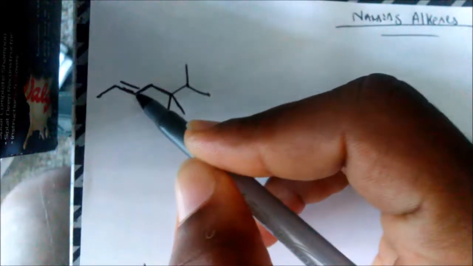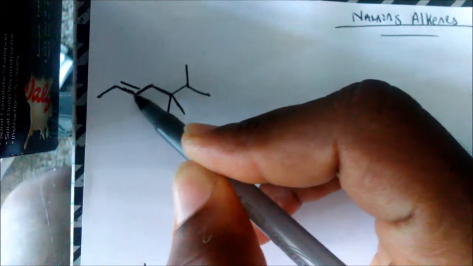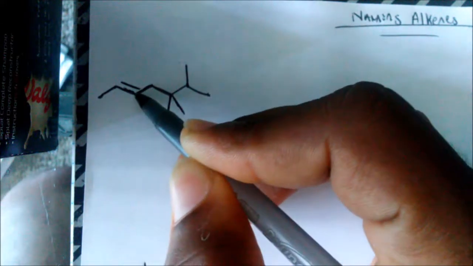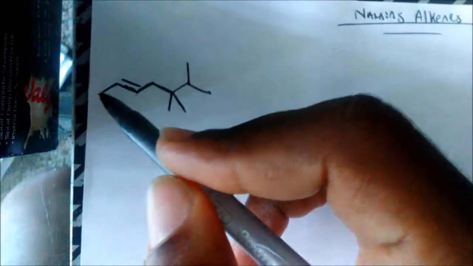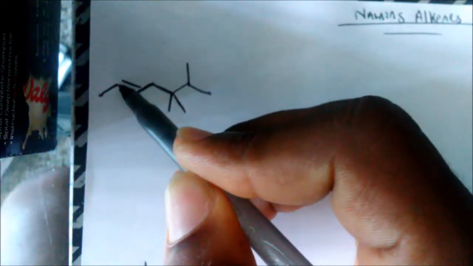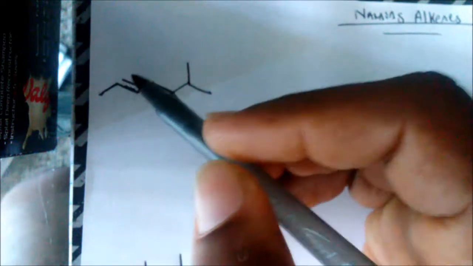And so we can start from here and say, okay, well, this is carbon 1, 2, 3, 4, 5, 6, 7. Well, this would put the alkene bond at carbon 5. All right, 1, 2, 3, 4, 5, versus coming from here where we'll have 1, 2. It will put the carbon double bond at 2.